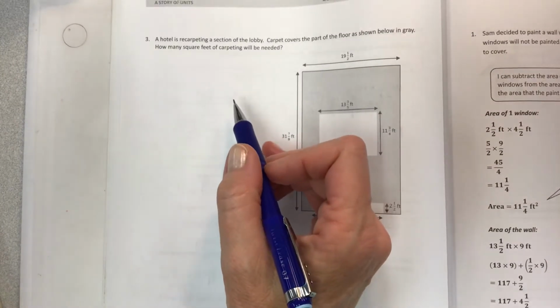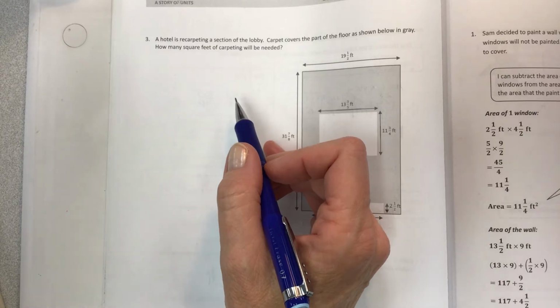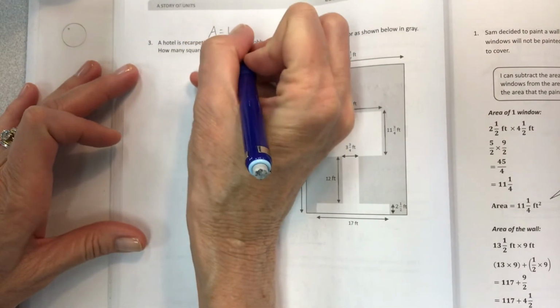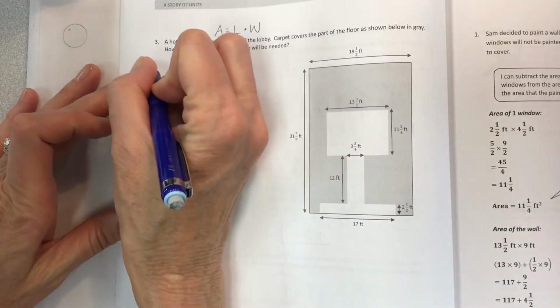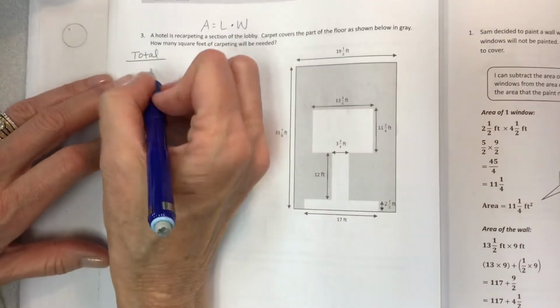I would challenge you to do that. So let's break it up into different sections. And so I want to always start with the total. Remember, if you have nothing else to do, you can write area equals length times width. But we're going to go for the total space, organizing our work.